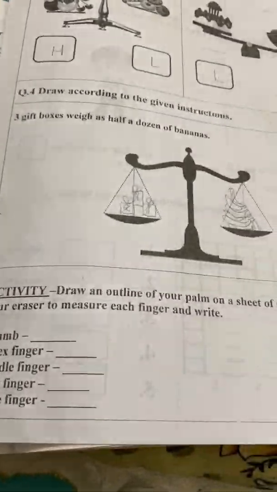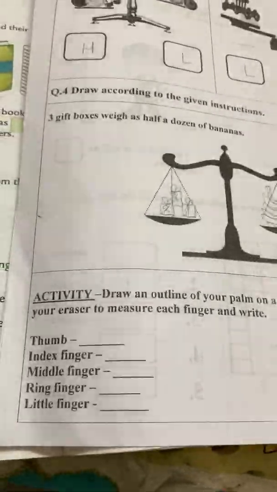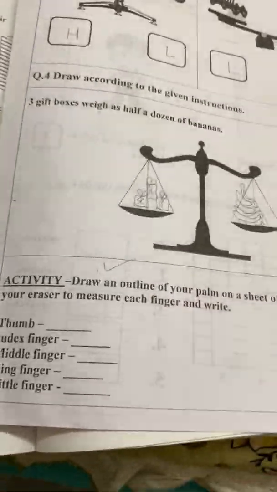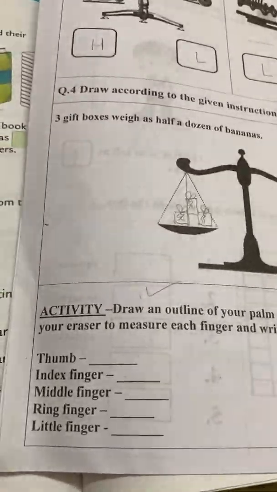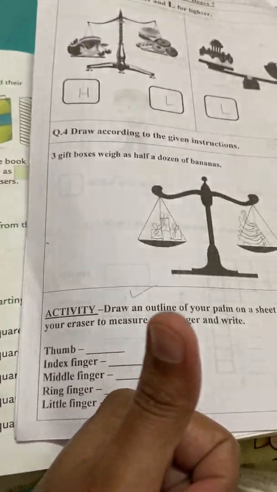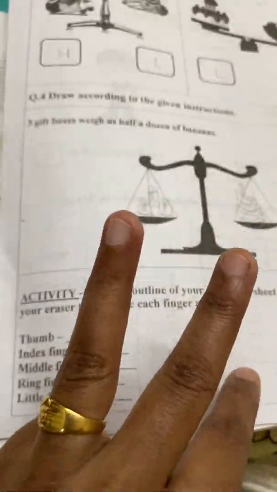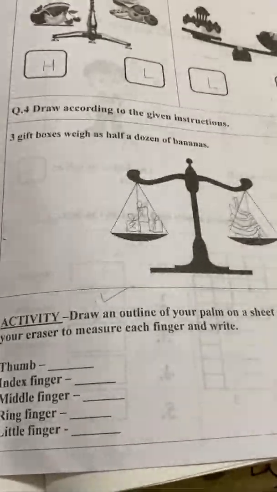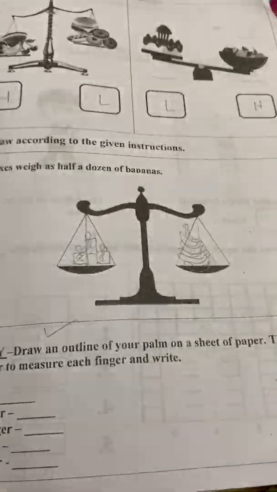Okay. Draw an outline of your palm on a sheet of paper. Then take your eraser to measure each finger and write. This is a compulsory activity you have to do at home. You will draw your palm and measure each finger. This is your thumb. Okay. This is your index finger, middle finger, ring finger, and your little finger. Measure it with an eraser. Complete the activity. Send the worksheet to Neha ma'am.